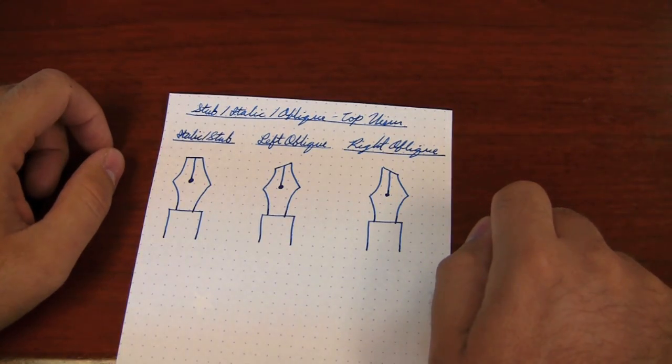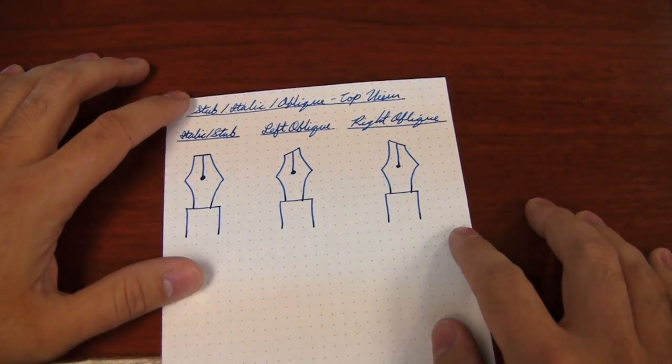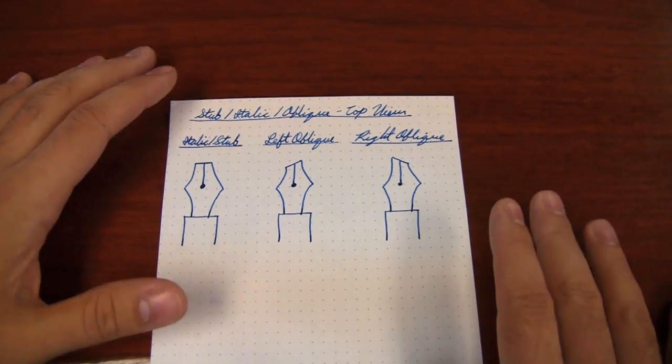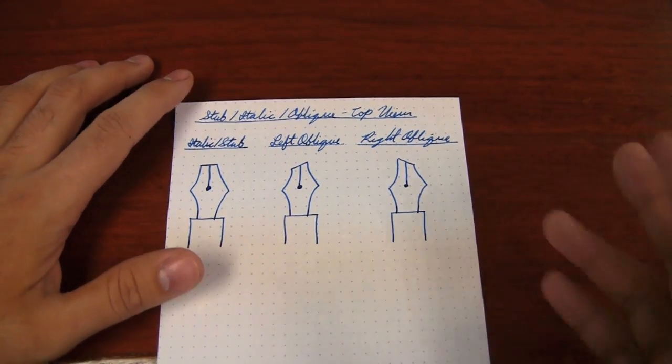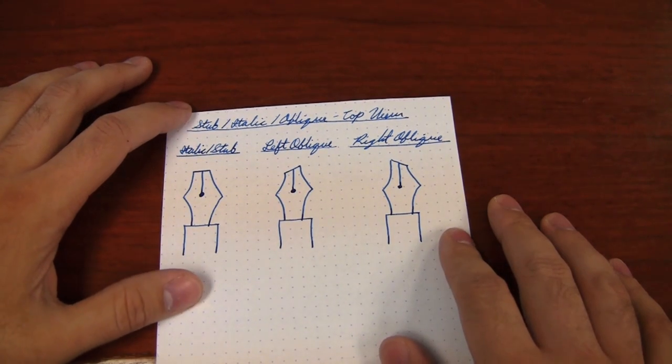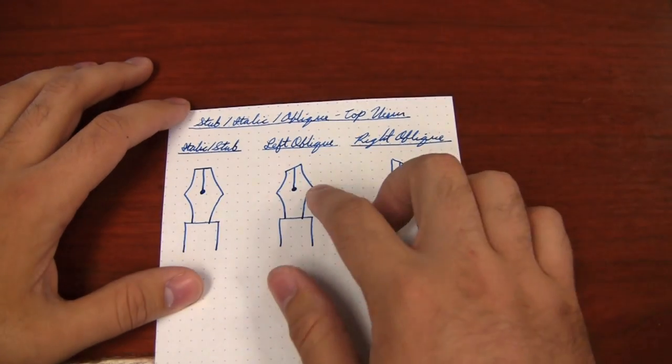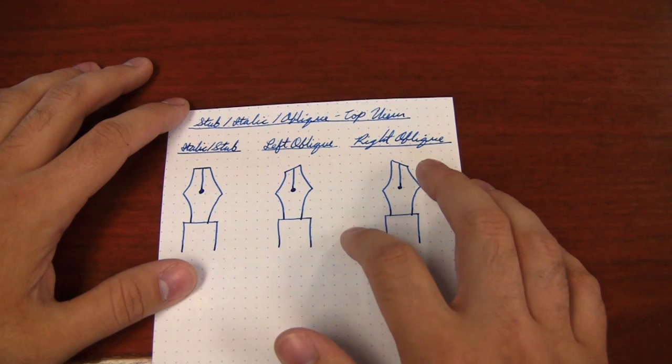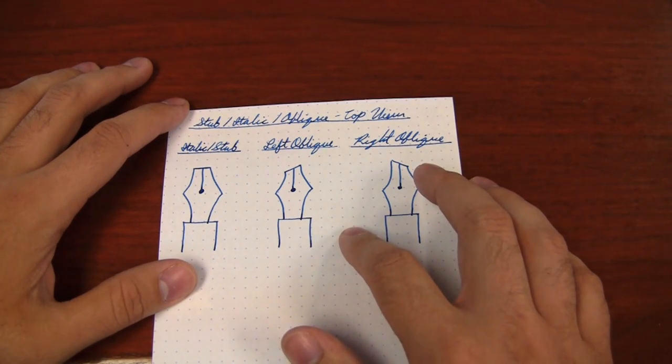The obliques are not incredibly common. In fact, they're pretty hard to find in modern pens. Some companies offer them by special order. I know Pelikan is one. I'm sure there are others as well, but it's really not very common anymore. Usually, if you want to get an oblique, you have to go get a custom nib grind.